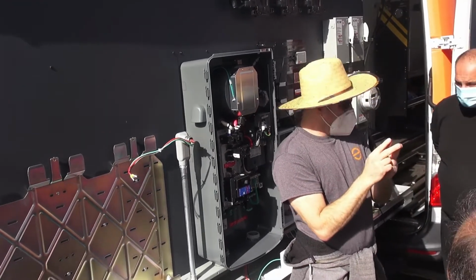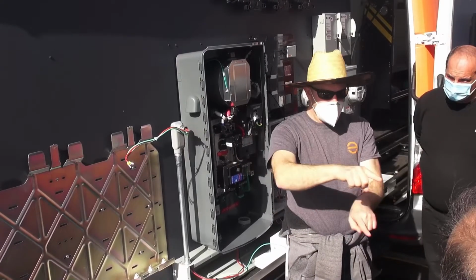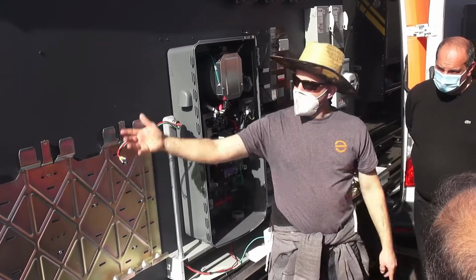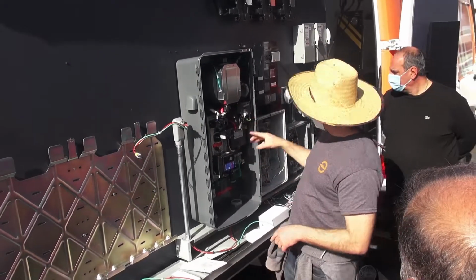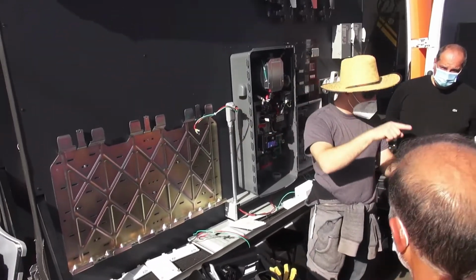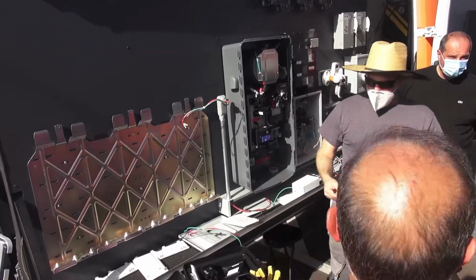So what happens is our microinverters are following that grid sine wave like this. The grid goes away, your house lights, your fridge, it all just stays on. The reason is the microinverters there and there have been following the grid all along in grid interactive mode, right?